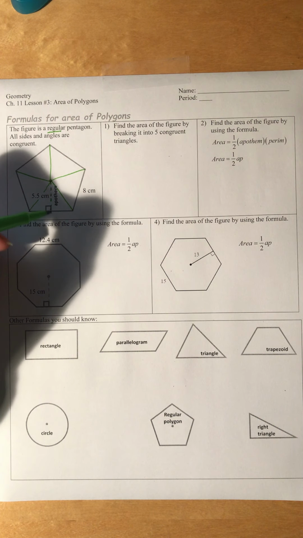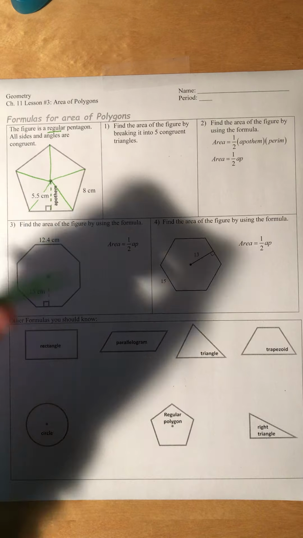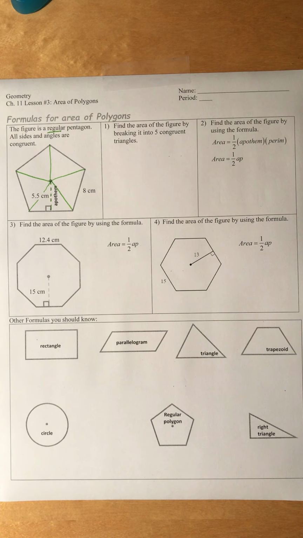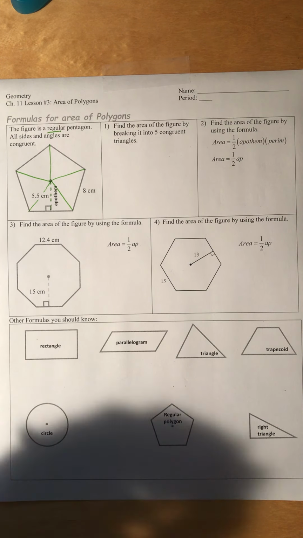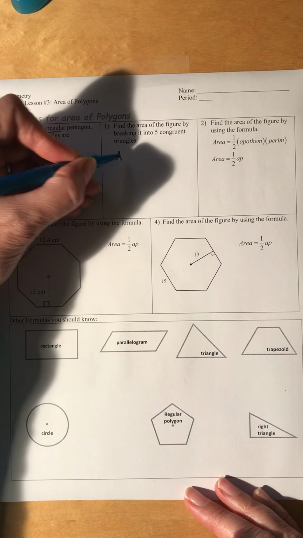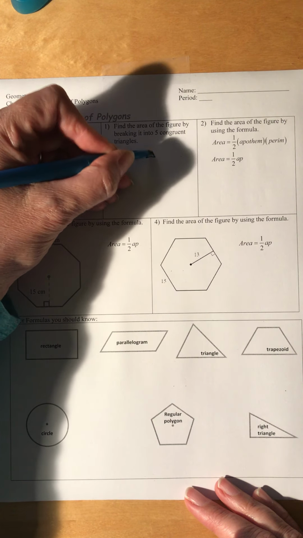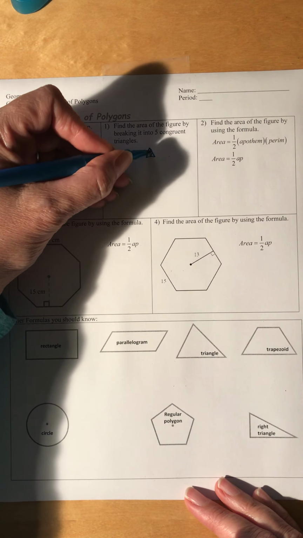It's not the height of the regular polygon, but it's the height of one of the 5 triangles in the shape. So if I were going to find the area of all 5 of these triangles, I would make a plan, and I would say that my area is 5 times the area of one of the triangles.